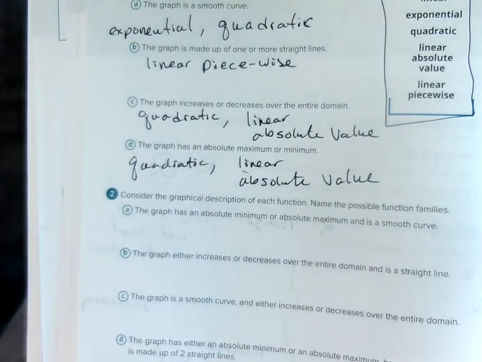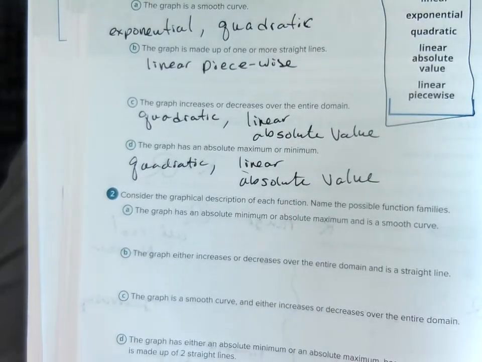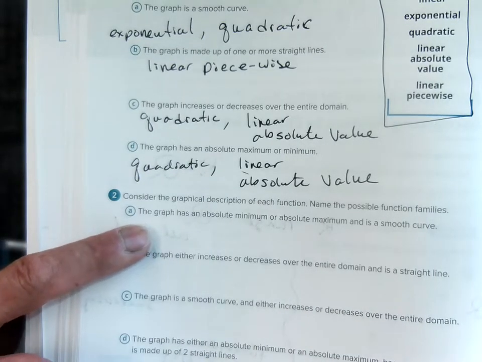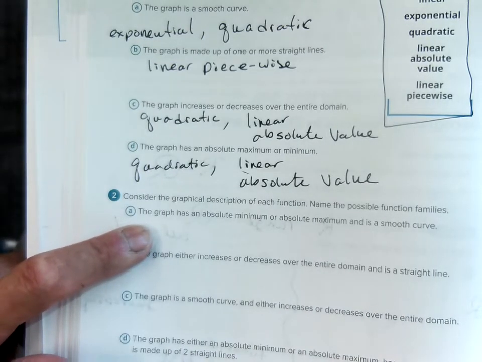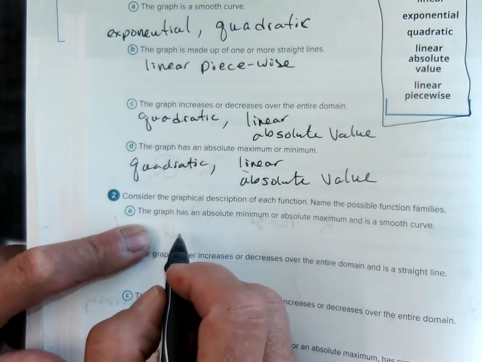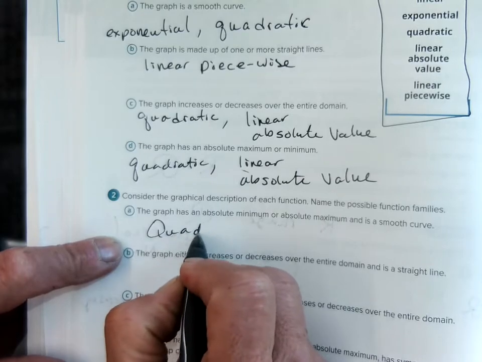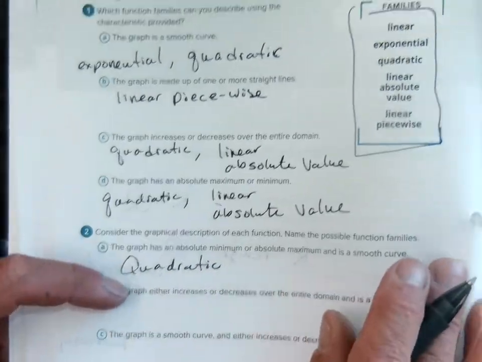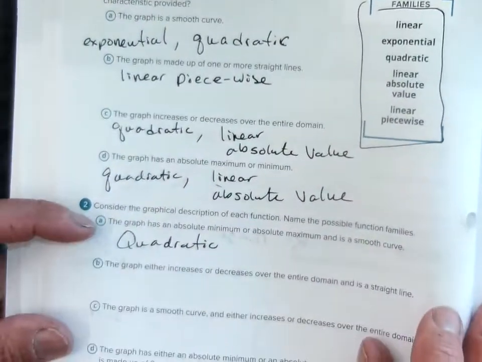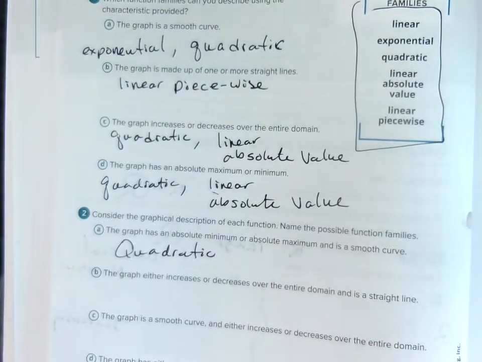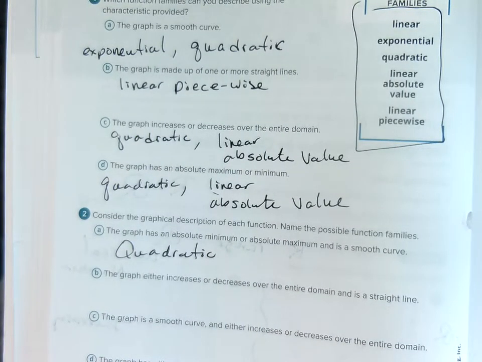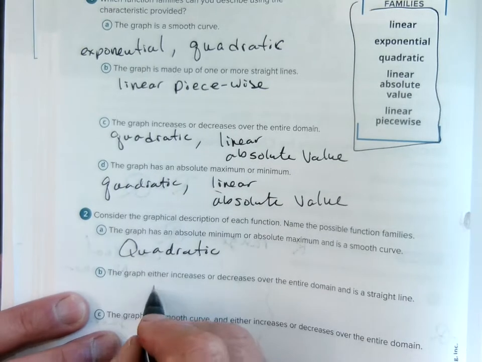Number two, consider the graphical description of each function. Name the possible function families. The graph has an absolute minimum or absolute maximum and a smooth curve. Well, that's got to be quadratic because it's a smooth curve. So that's all it could be, just a quadratic. The graph either increases or decreases over the entire domain and is straight. Well, that's got to be a linear, right?